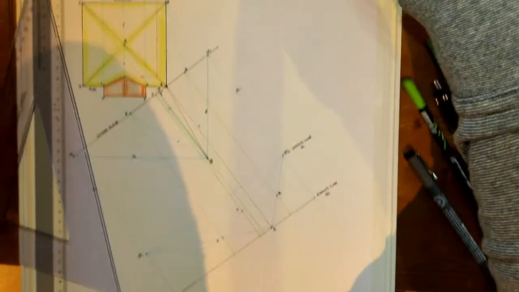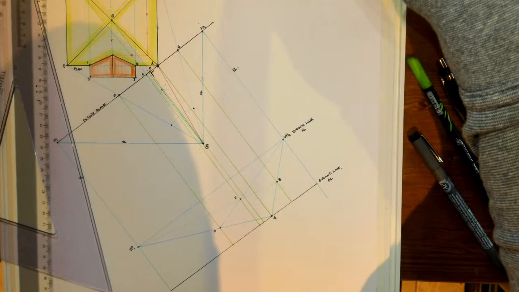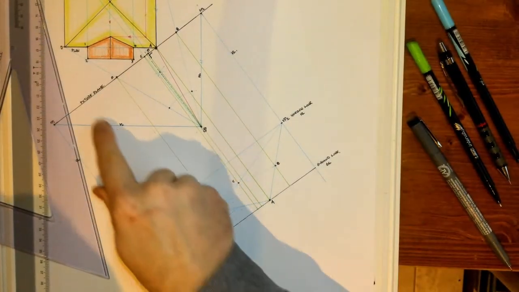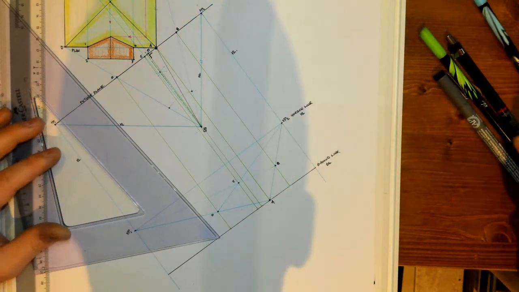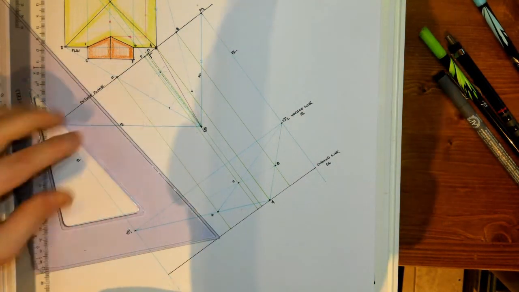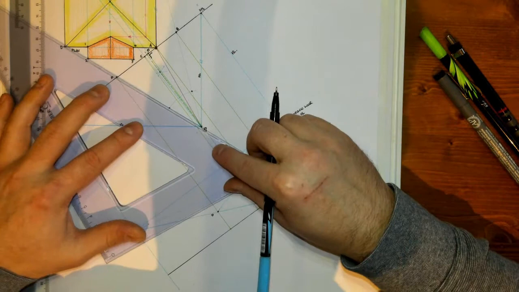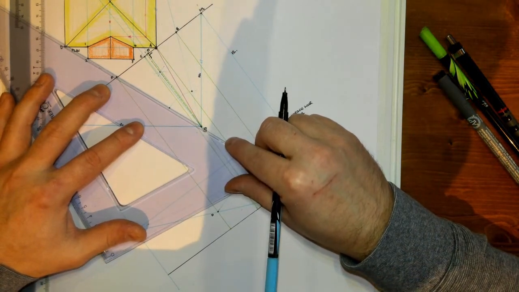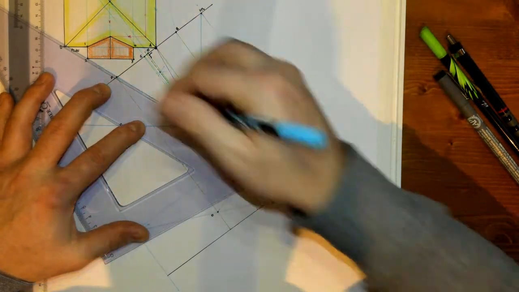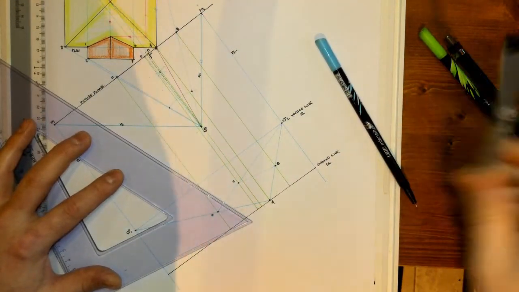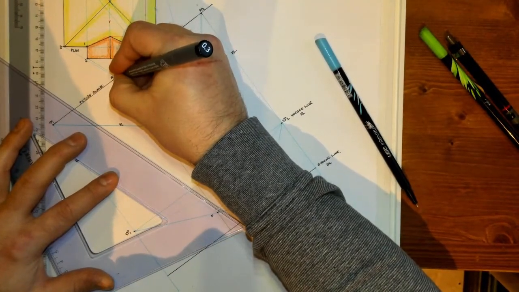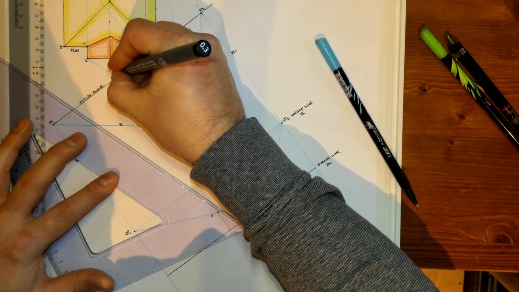So I'm going to take my visualizer back down here, and we'll just focus on those points 1, 2, 3 and 4. Well, firstly, they need to be brought back to point S. So I'm going to line up point 2 with S, like so. Okay, and where point 2 crosses the picture plane, very close to point D, I'm going to mark it 2.